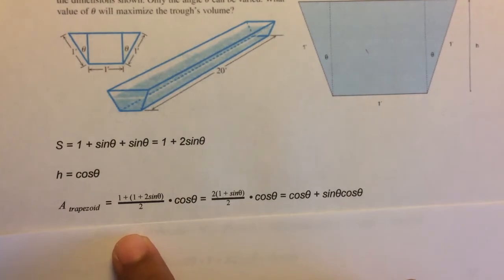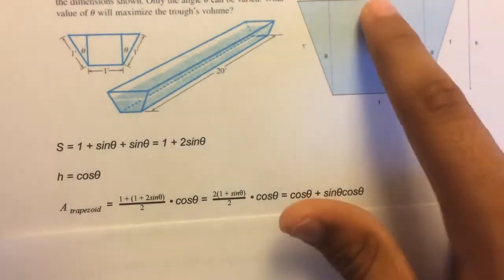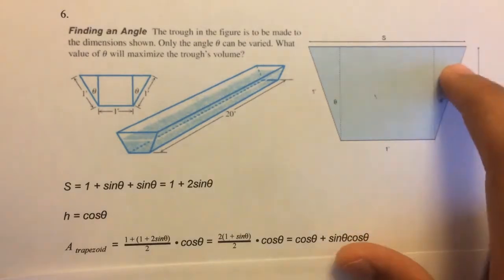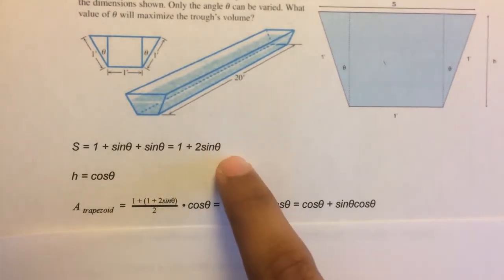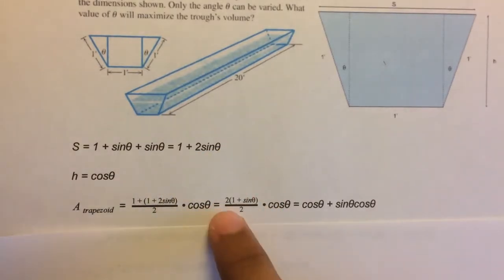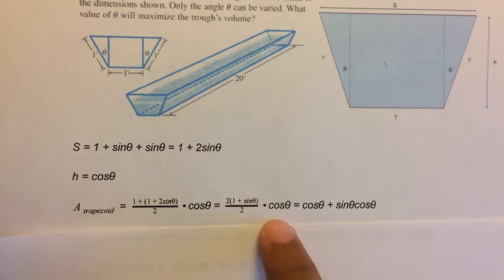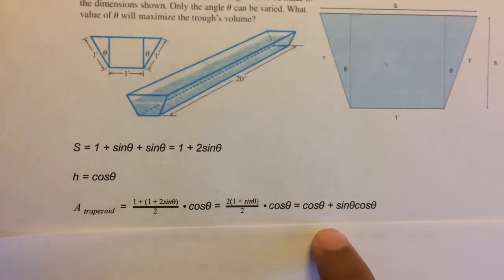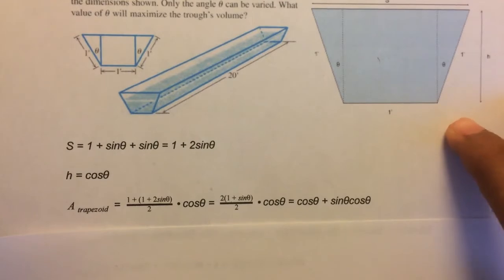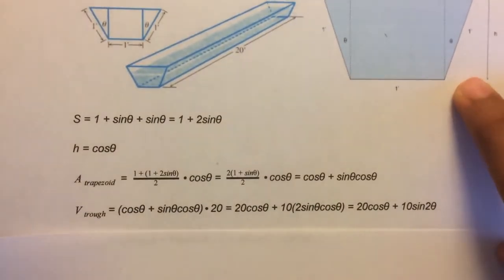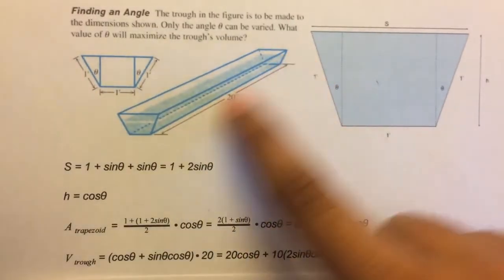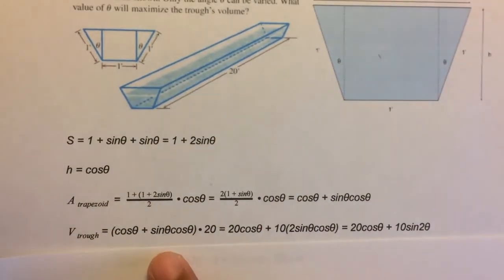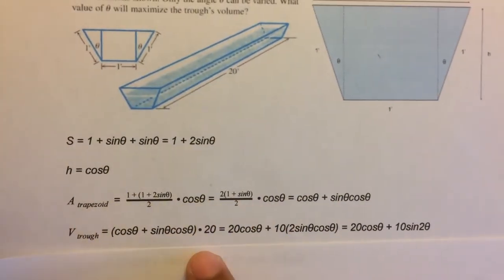So the area of the trapezoid would be the addition of the two bases divided by 2 multiplied by the height. So we have 1 plus 2 sine theta, divided by 2, times cosine theta. This you can simplify down to 2 times 1 plus sine theta over 2 times cosine theta, which then gives cosine theta plus sine theta times cosine theta. And then to find the volume of the trough, we need to multiply the area of the trapezoid found here by 20, because that's the length.